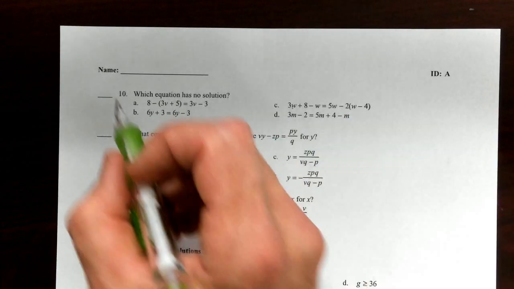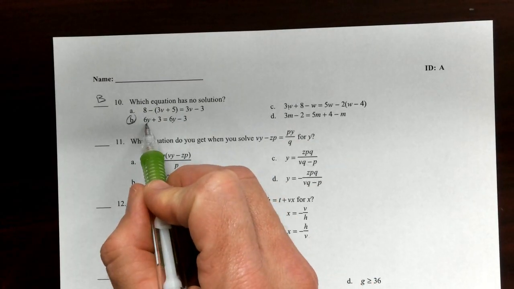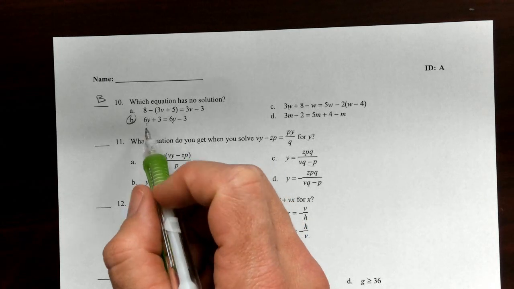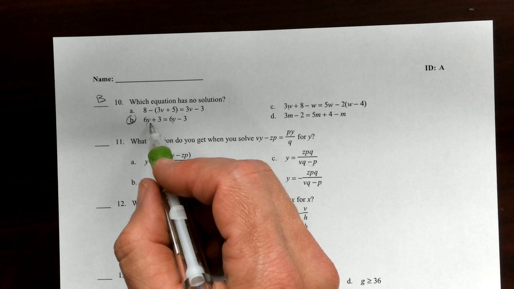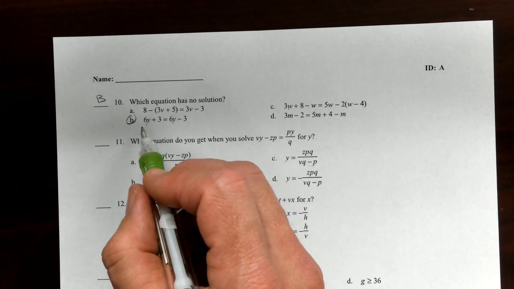So let me give you a hint. B is the correct answer. Okay, let's look at B. I've got a 6y and I've got a 6y. So I know right now when I move one of those, I have to subtract it. So when I subtract 6y from 6y, the variables are going to cancel out. So now you're looking at the statement.